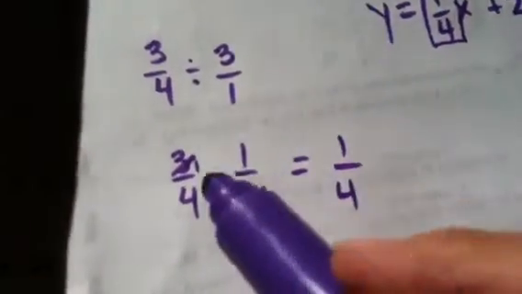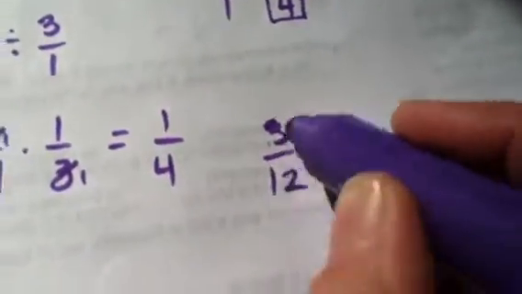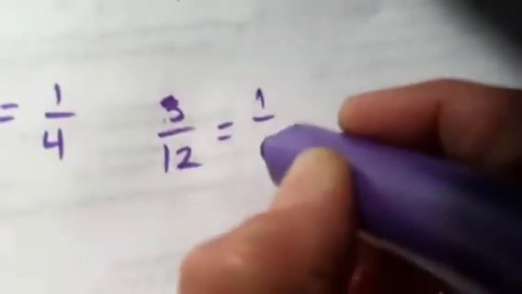Okay? Even if you didn't cancel, you would get 3 over 12. This is if you do it without canceling. But then you'd have to reduce your fraction. And 3 goes into 3 once, 3 goes into 12 4 times. I don't care how you do it. You're going to end up getting a slope of 1/4, which is the same slope as what our original problem was right there. So therefore, I know my lines are parallel.